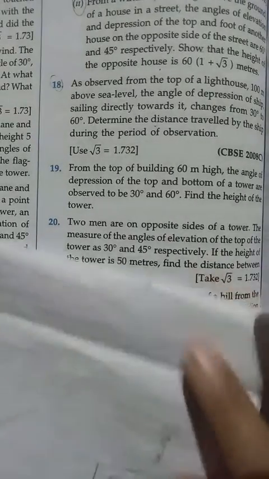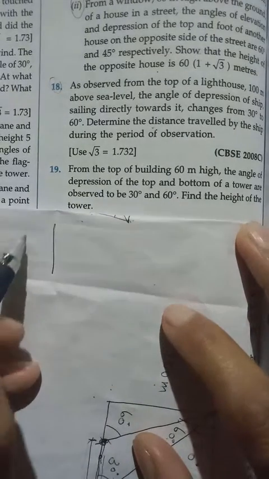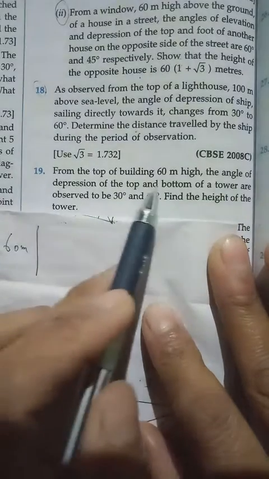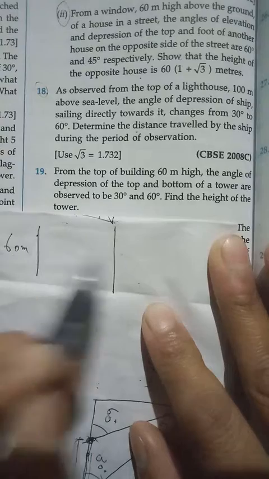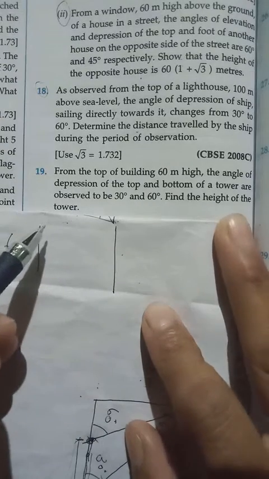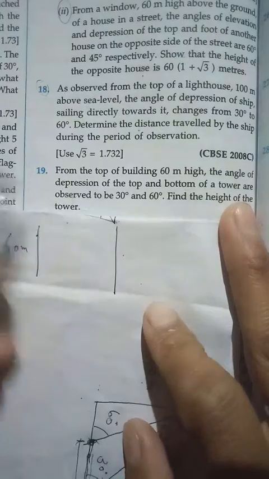So let us do it quickly. We have a building whose height is 60 meter. Then the angle of depression of the top and bottom of a tower. So we have another tower. There is a building, there is a tower.